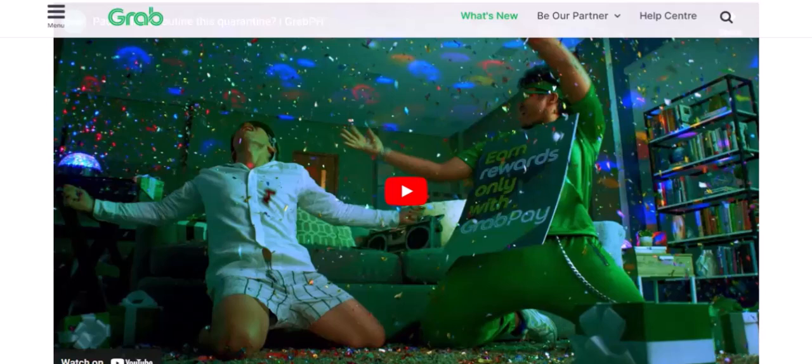Giving back should be easy. GrabPay makes it frictionless to support those who need it most. Check the Grab app today to see which causes you can contribute to.